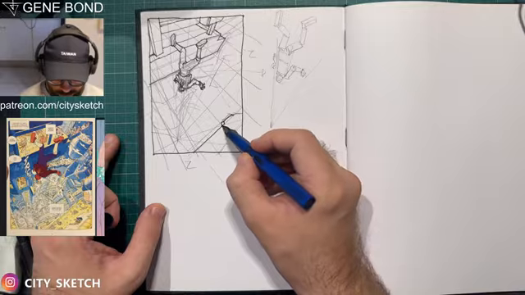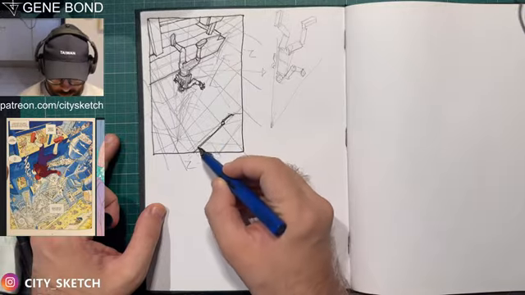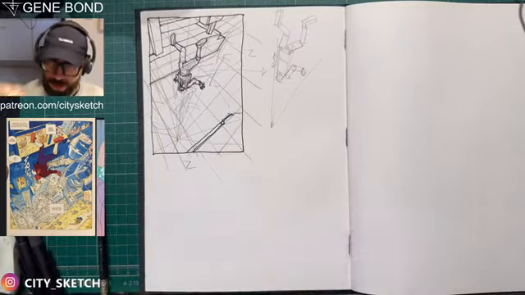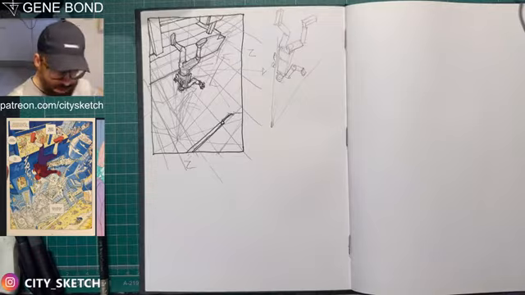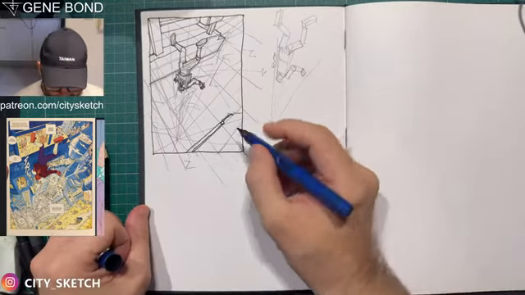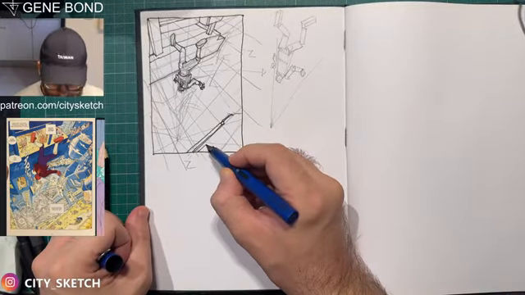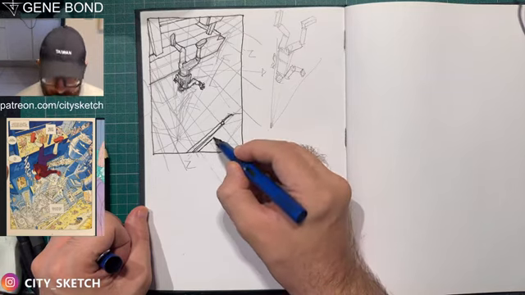So there you can find an article where Moebius talks about advice for comic book artists, and he says that perspective is super essential. You really need to be confident with perspective.